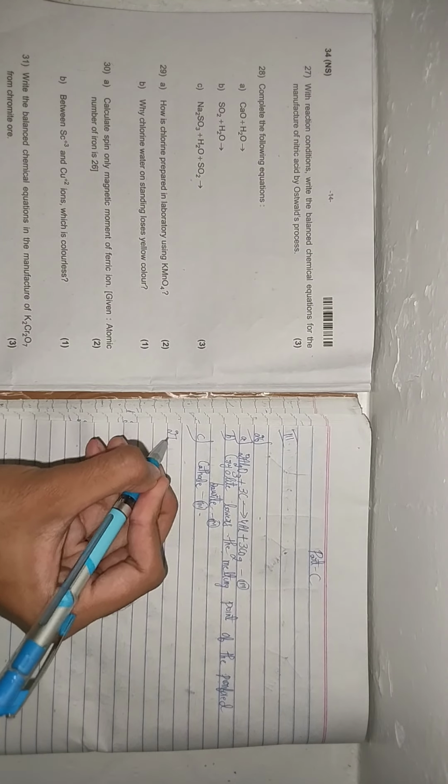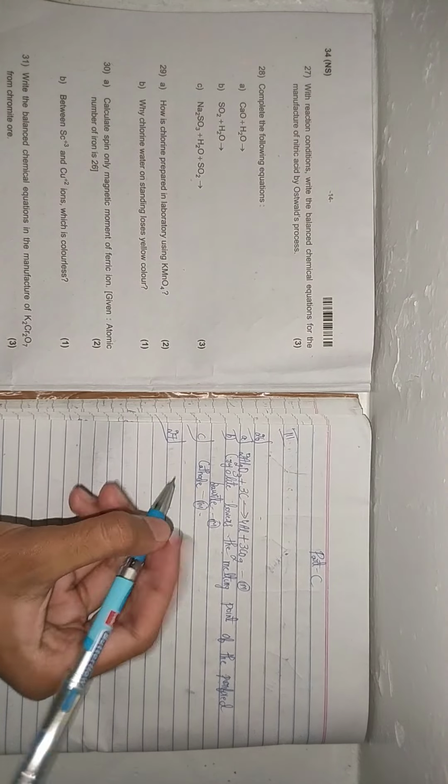Now let us move on to the next question, question number 27. Here they asked to write the reaction conditions and the balanced chemical equation for the manufacture of nitric acid by the Ostwald process. So here you can straightly write the reactions.